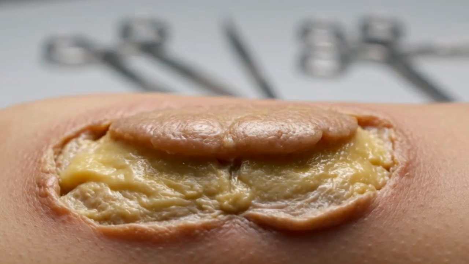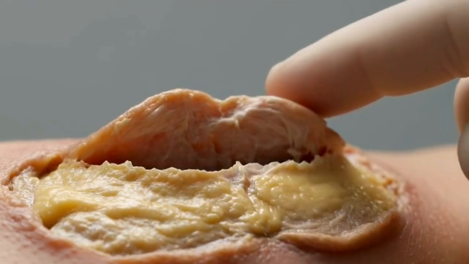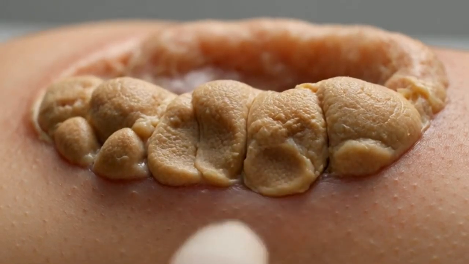A tuberculous ulcer has undermined edges, as seen here. It produces a yellow caseous discharge. Palpation reveals matted, non-tender lymph nodes. These features are characteristic of tuberculosis.